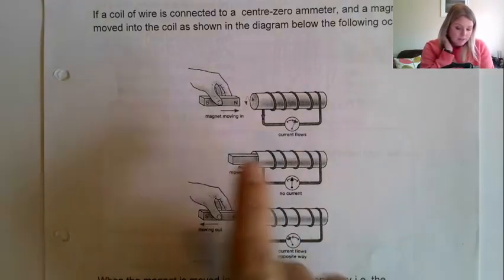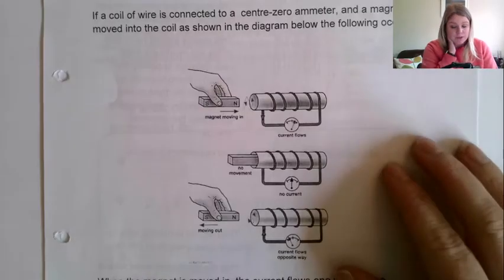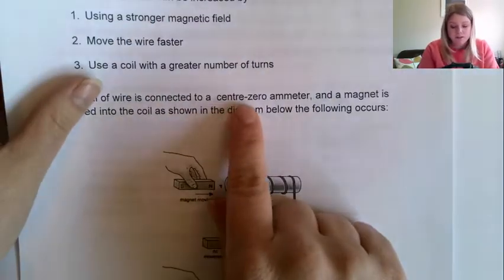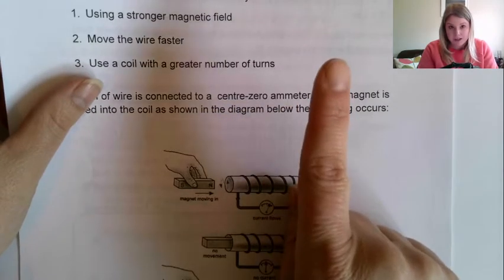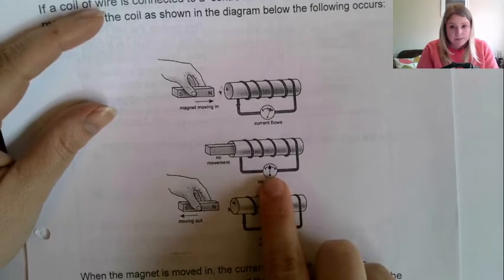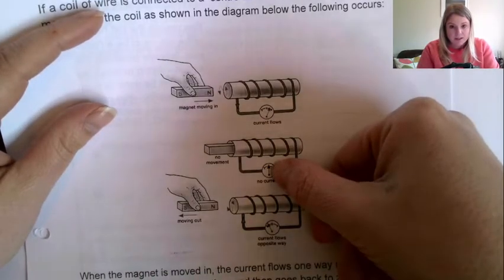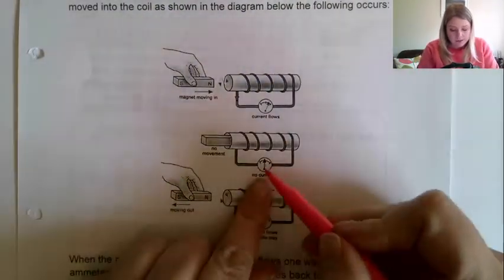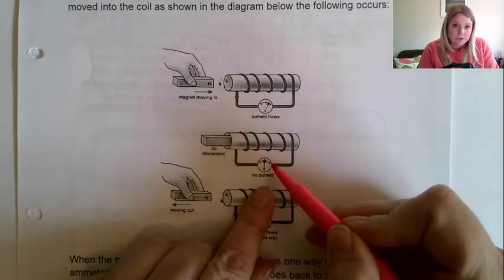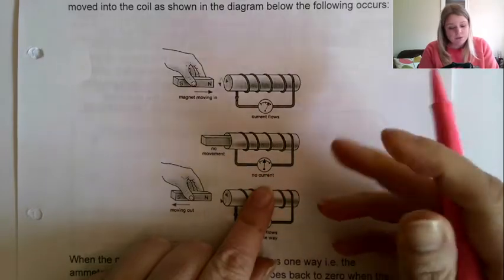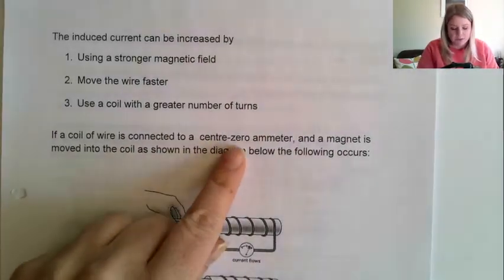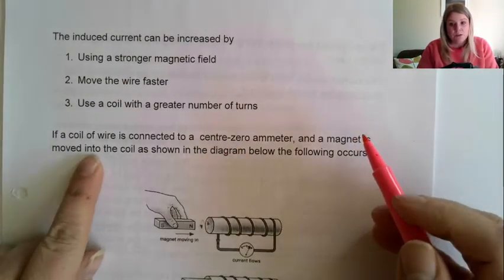Now, this here is going to be the main focus of what we're looking at today. So if a coil of wire is connected to a center 0 ammeter, that is important. See the way here, at this point there's no current, so this is the 0 mark on our ammeter, and then we would have positive current for current going in one direction, and a negative current for current going in the other direction. Right, so center 0 ammeter, and a magnet is moved into the coil as shown here.